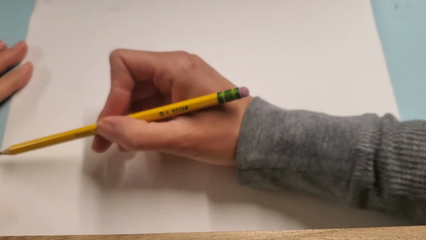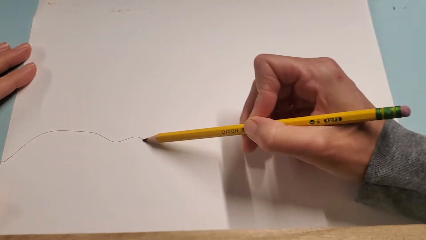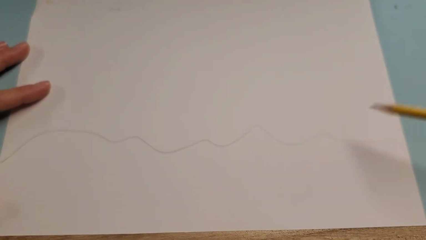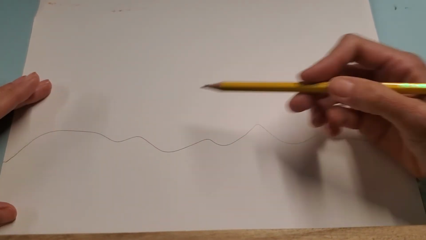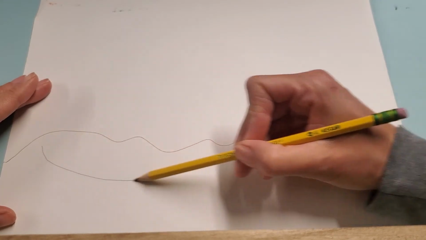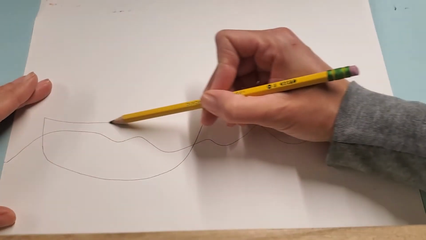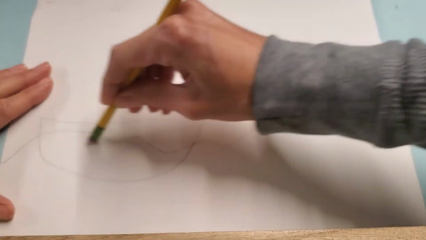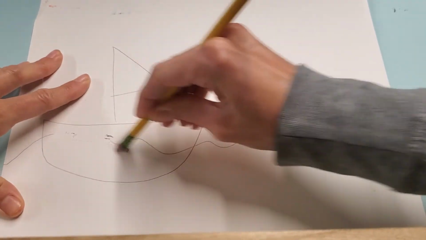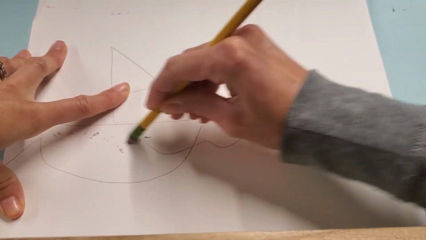Really, really quick, I'm gonna show you an ocean picture. I'm gonna go super fast. So we do our foreground. Okay, this is a wavy picture. And then in this picture is gonna be a boat. It's gonna be super big. Now, I want you to spend more time on your boat. I'm going really fast just because I don't want it to be boring. Okay, so I'm going to erase this line because the boat is not see-through.